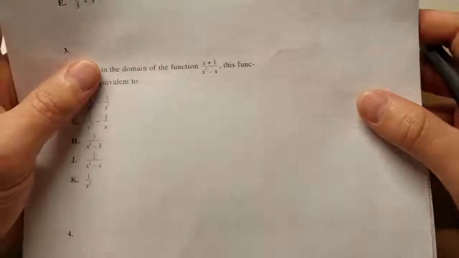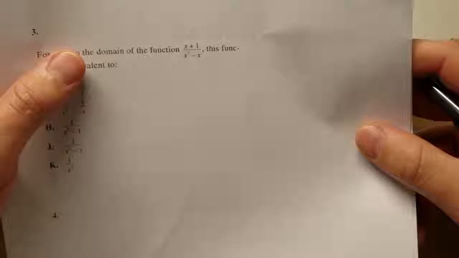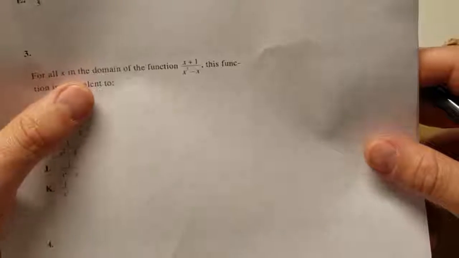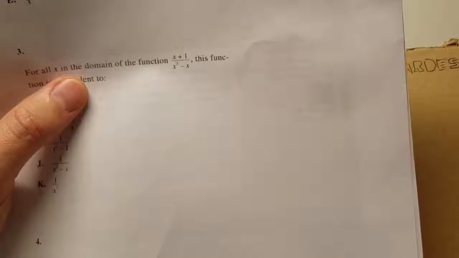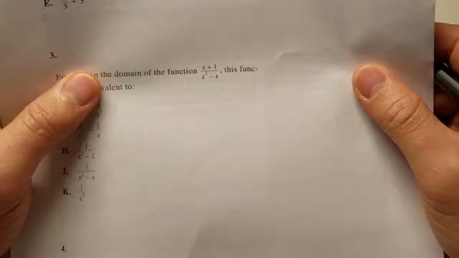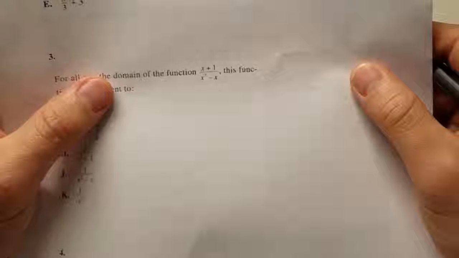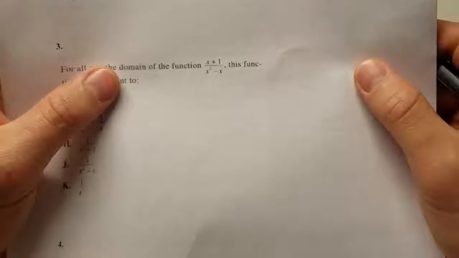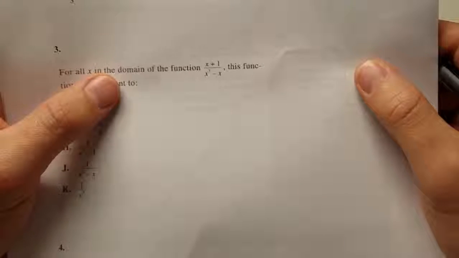So we have a question, a little word problem here: for all real numbers b and c, such that the product of c and 3 is b, which of the following expressions represents the sum of c and 3 in terms of b?